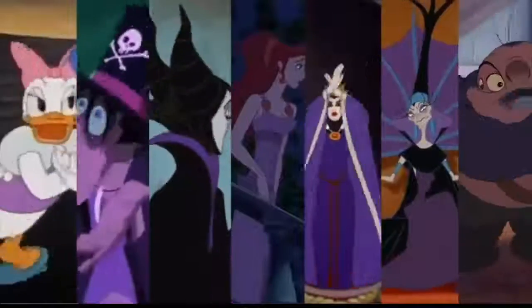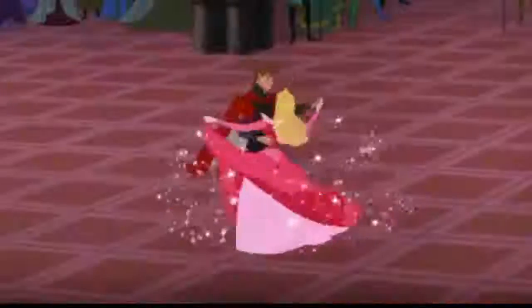Purple stands for power, nobility, luxury, and ambition. Let's take Aurora for example.